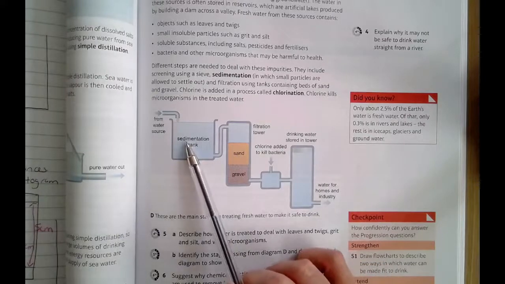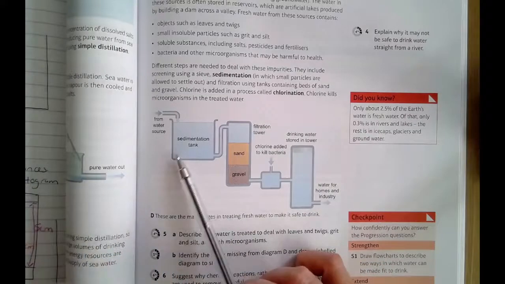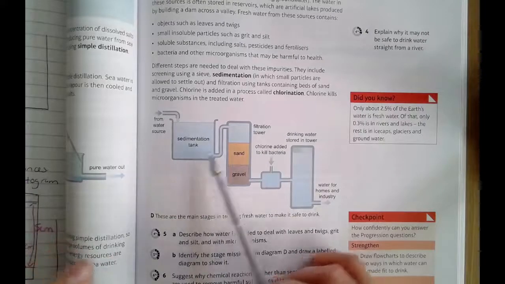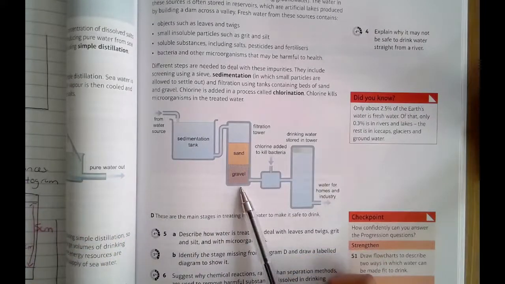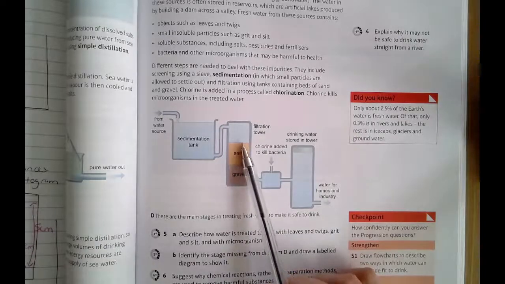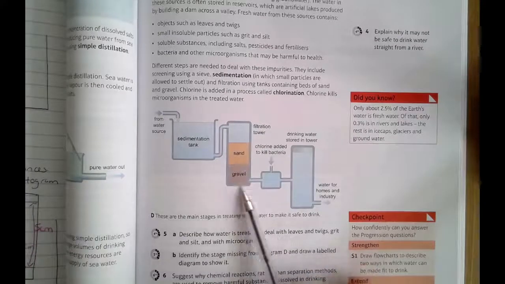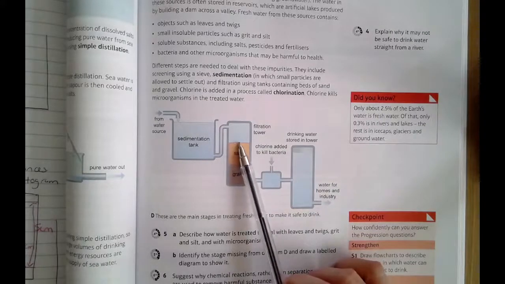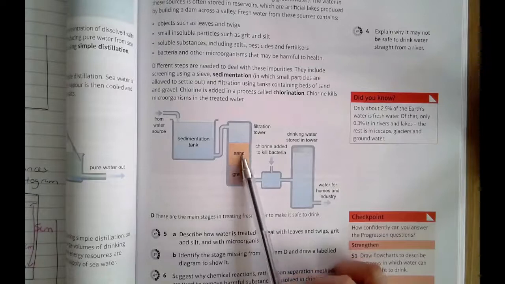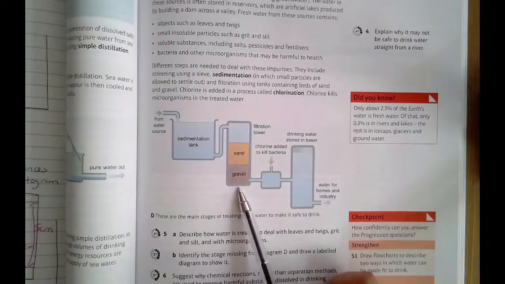So sedimentation, you just leave the water to settle, solids will fall to the bottom. Filtration, you pass them through some form of filter, and again, the insoluble solids will be filtered out. A lot of soluble solids will remain, okay, you're going to have salts and ions in there that will remain in your drinking water, but that still means that it is safe to drink.